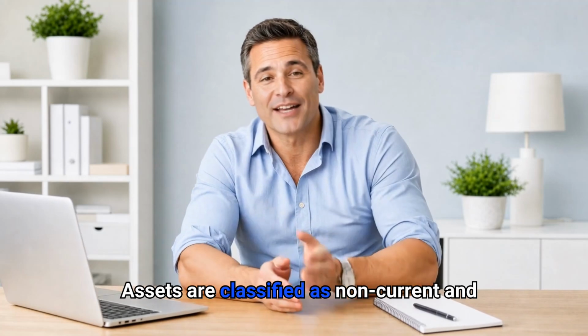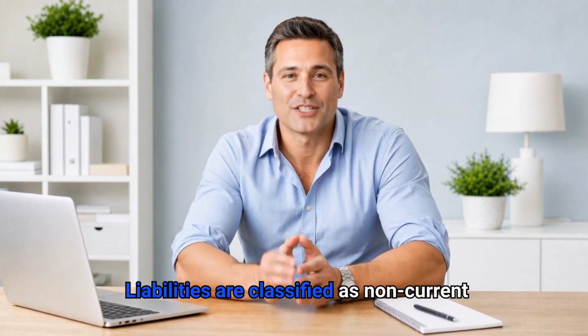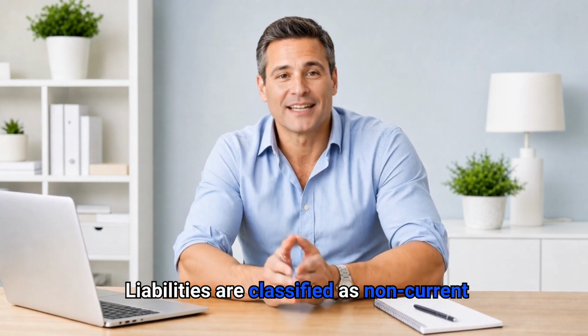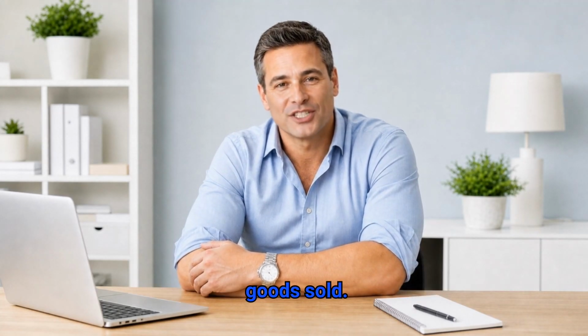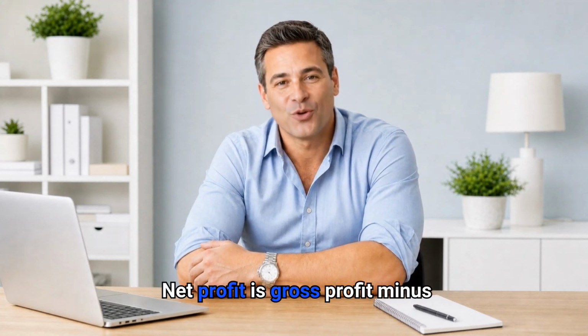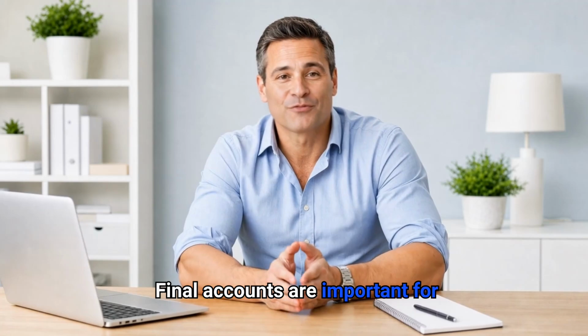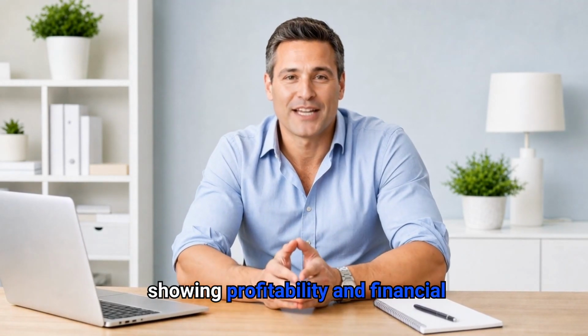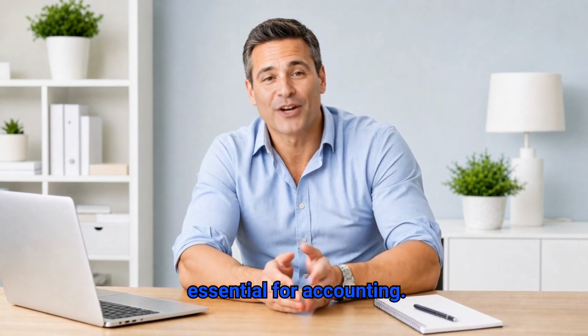Assets are classified as non-current and current. Liabilities are classified as non-current and current. Gross profit is sales minus cost of goods sold. Net profit is gross profit minus expenses. Final accounts are important for showing profitability and financial position. Understanding final accounts is essential for accounting.